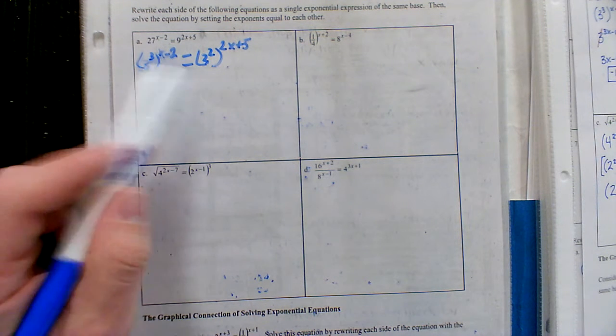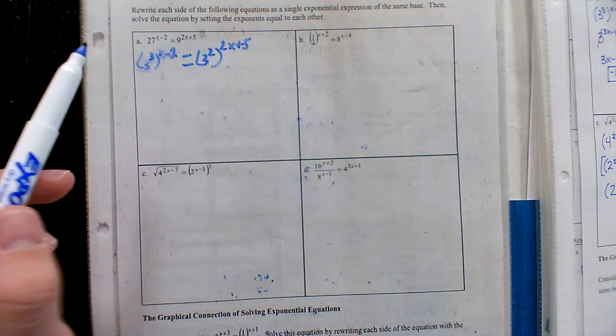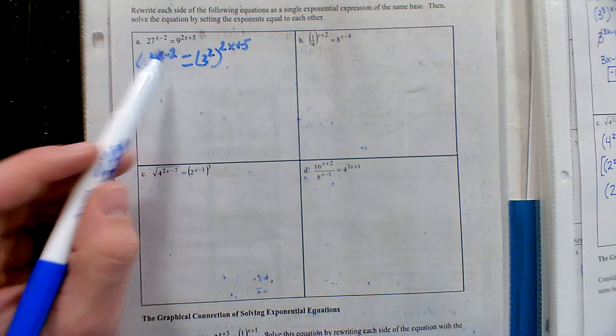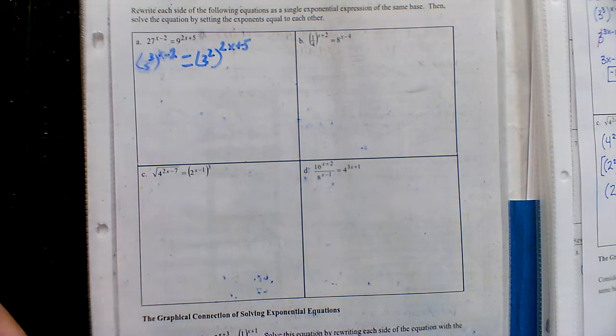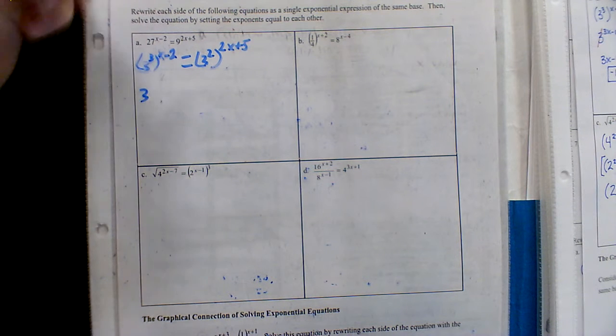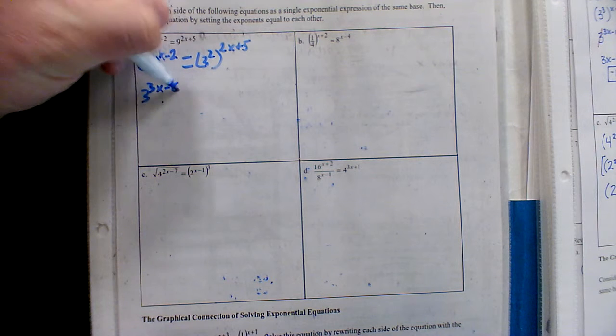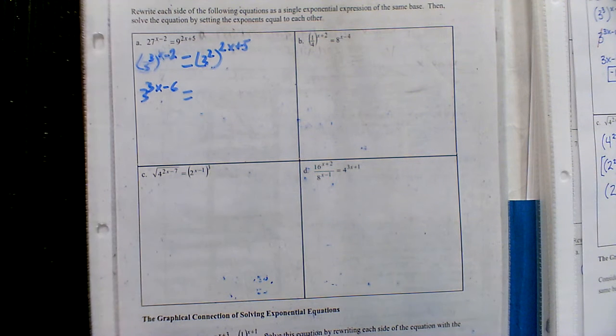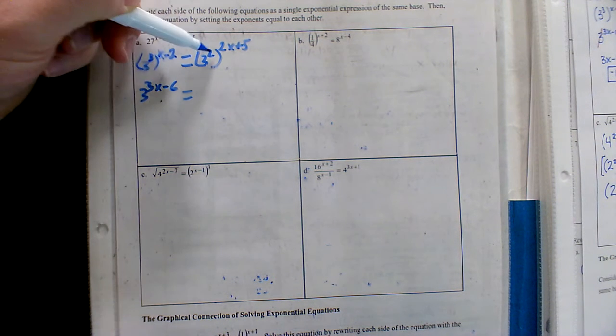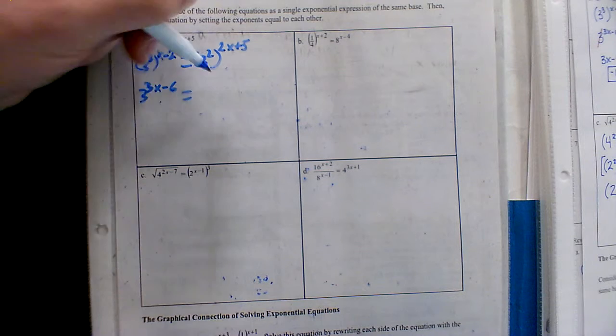So now we have the same bases. Remember, you have to have the same base to do any exponent work. So now we have power to a power on this side and power to a power on that side, so we can multiply those together. So 3, then we have 3 times x and 3 times negative 2: 3x minus 6 on that side. On this side, 2 times 2x and 2 times 5, so 3 to the 4x plus 10.